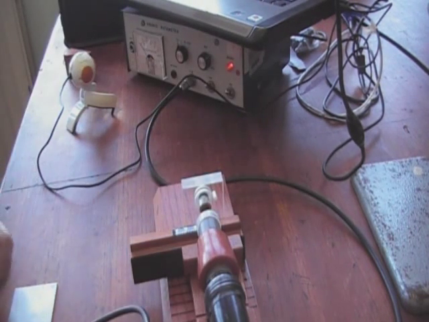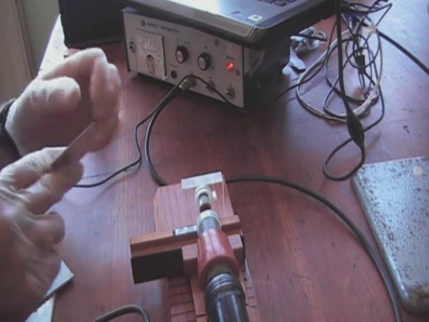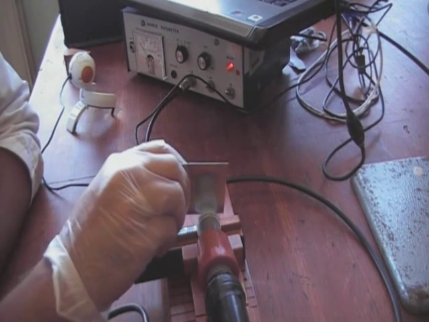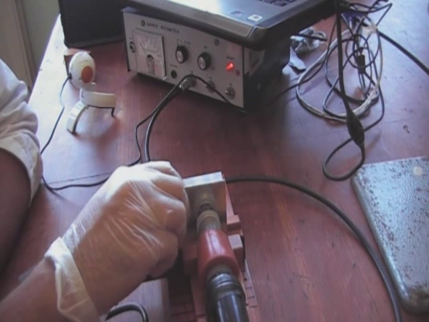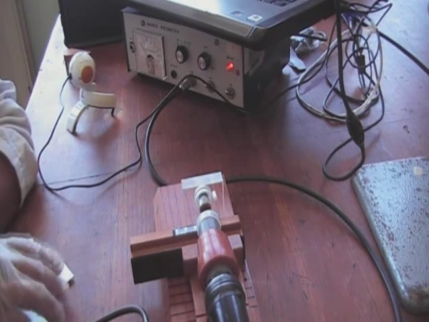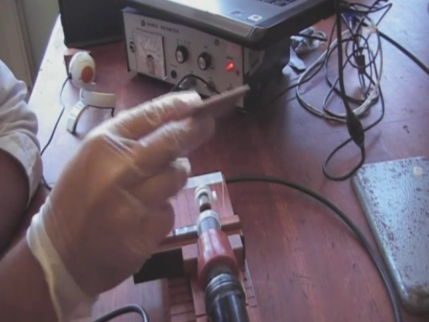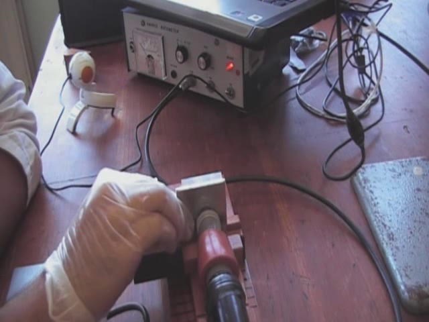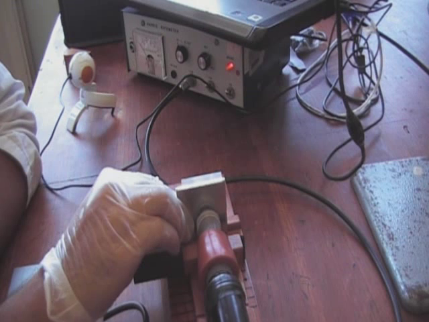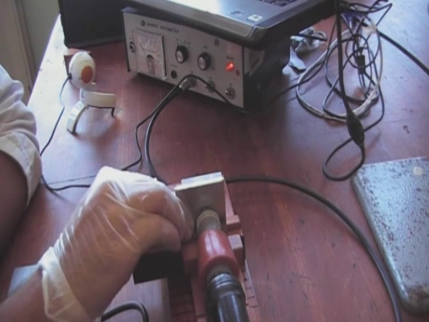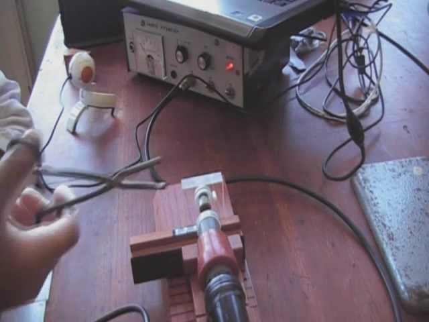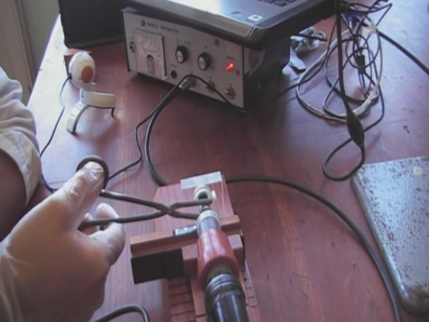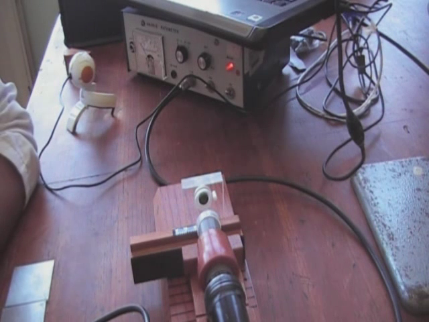If I place a very thin piece of aluminium in the way, goes down a little bit, and now a thick piece of aluminium, and we're back to the little pitter-patter that we had before, which is the background radiation coming from the surroundings. Okay, next source then. We've done alpha, we've done beta, let's do gamma.